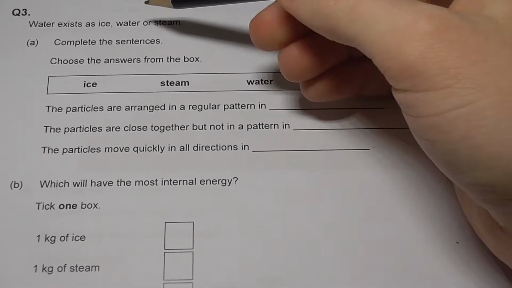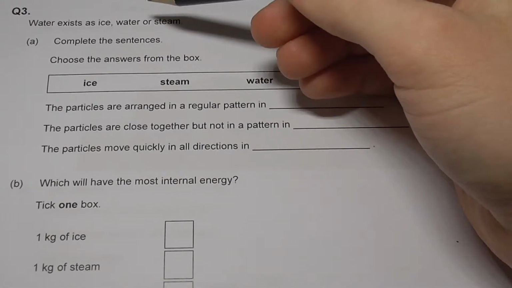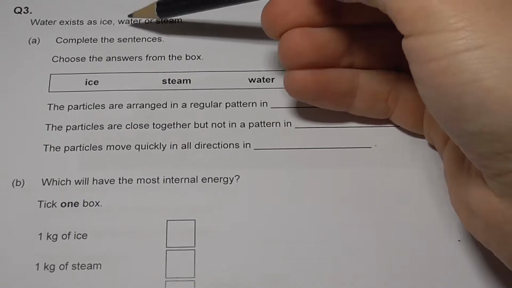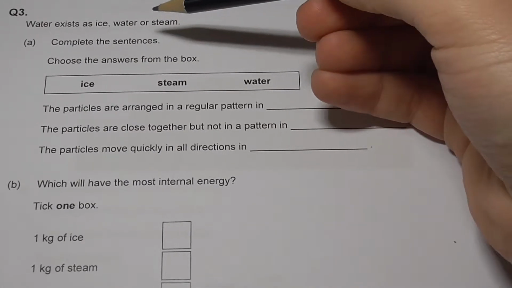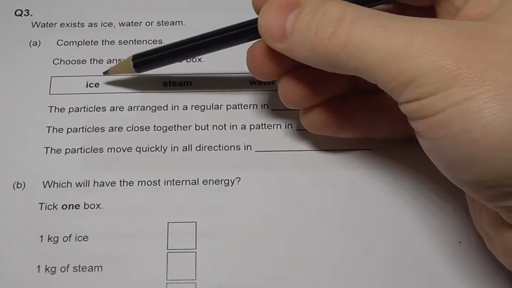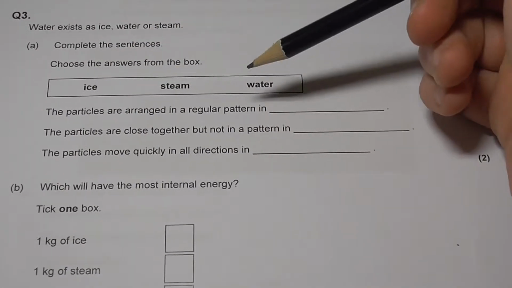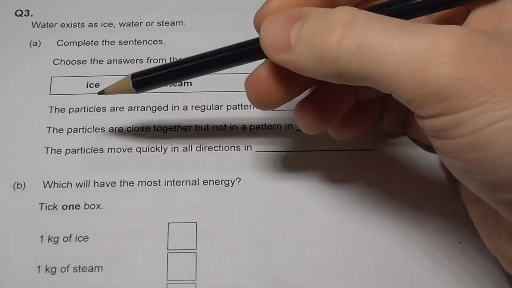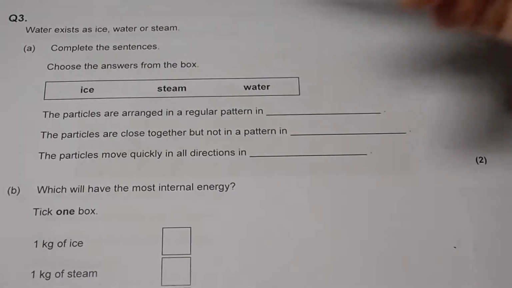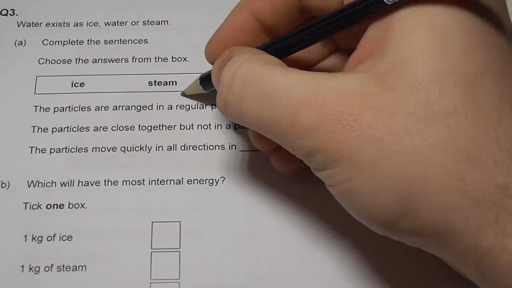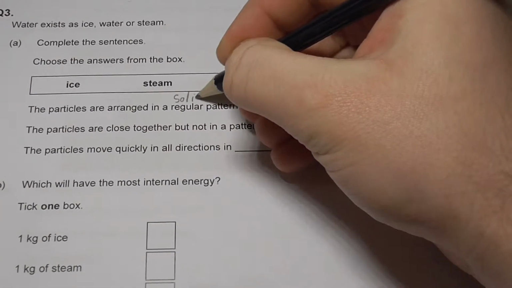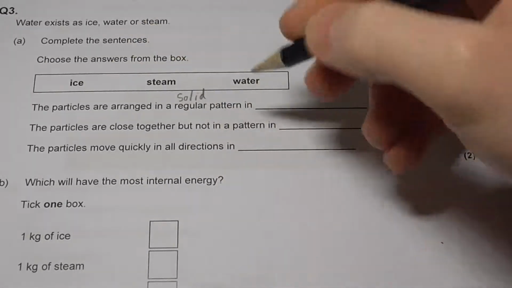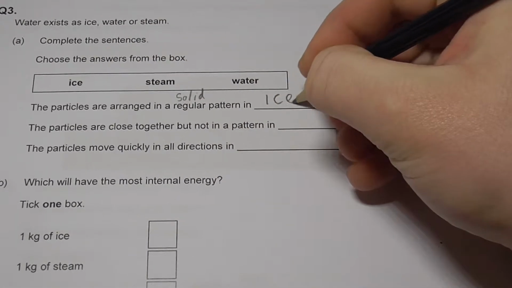This question is based on the particle model of matter topic. So we've got water exists as ice, water and steam. We need to complete the following sentences whether it is ice, steam or water. So the particles are arranged in a regular pattern. So now a regular pattern must be solid. And the solid version of water is of course ice.